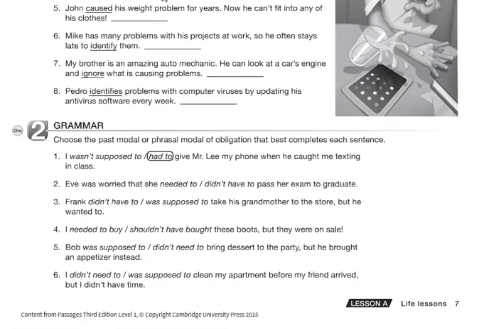Choose the past modal or phrase, or modal of obligation, that best completes each sentence. Right here we have to choose the best one. Okay, now it's another time to pause the video and try to check out the answers with me.